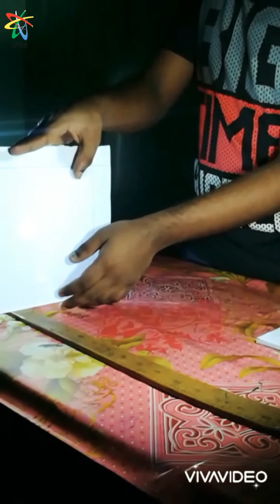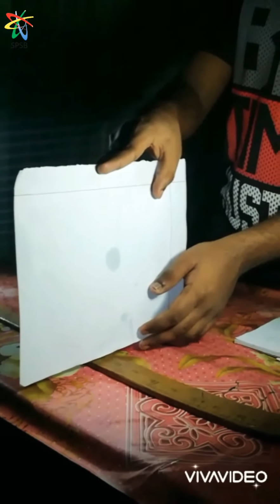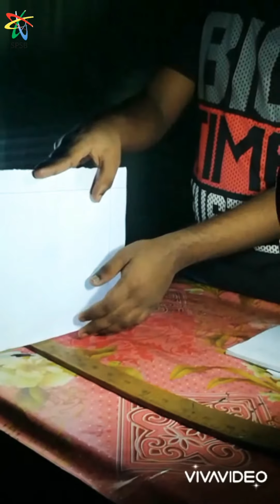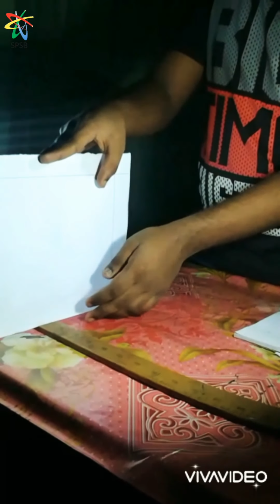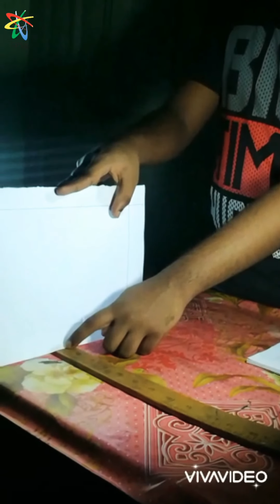Can you see where it disappears? Does it disappear over here? Okay, so I think this is the point where the spot disappears.